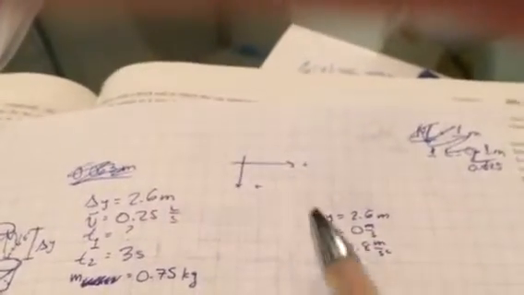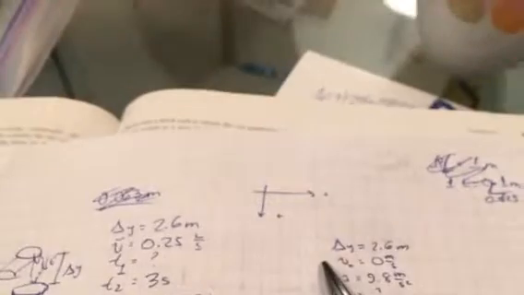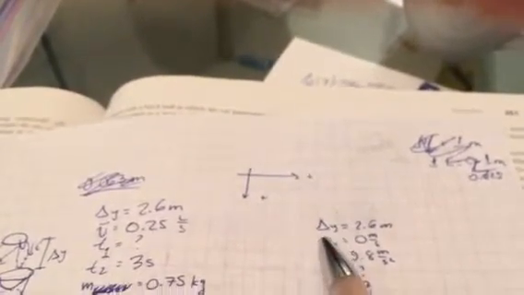So this is the direction of everything. Okay, I made down positive just to make things simpler, and I used two kinematics. You could have used one, but I wasn't really thinking. So you could have just used change in y equals velocity naught times t plus 1/2 a t squared, but I did not do that. So I'll show you what I did.